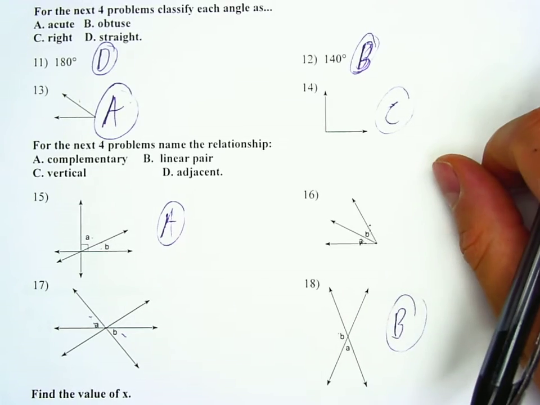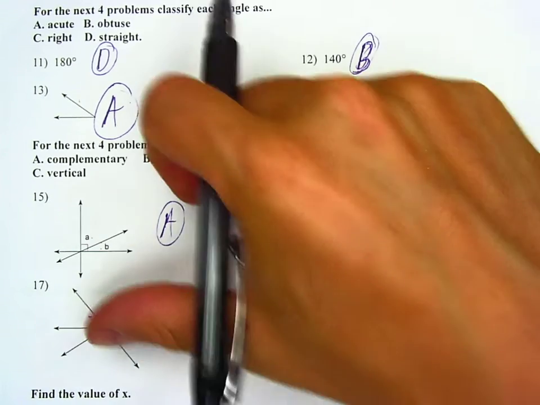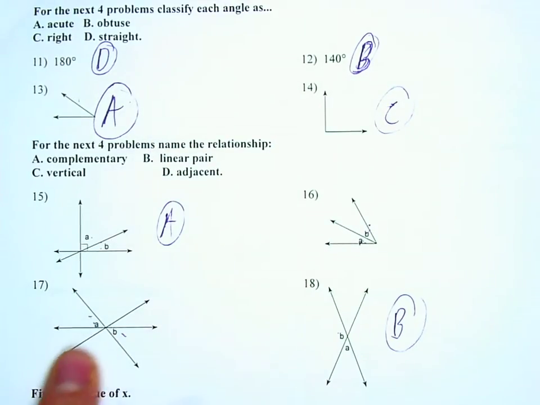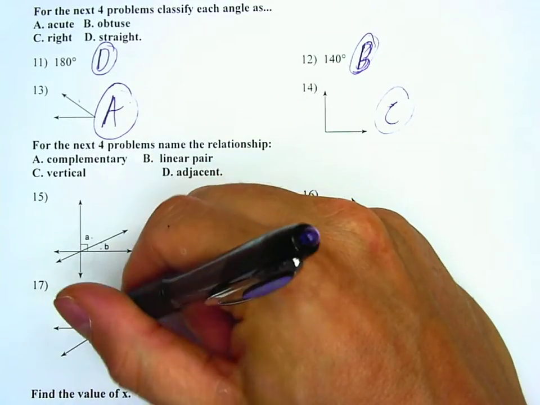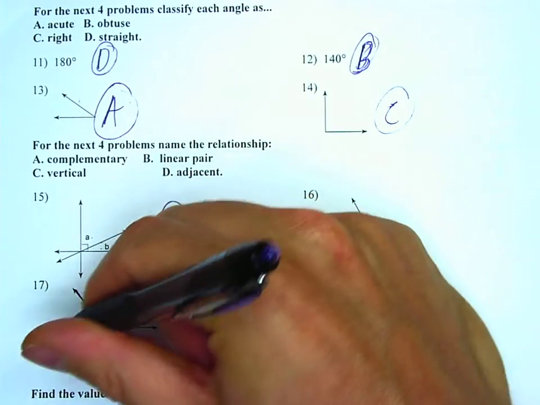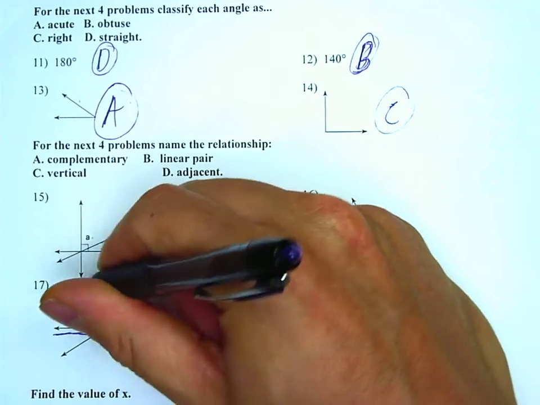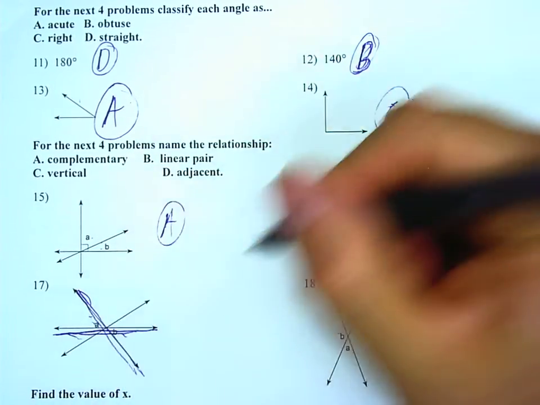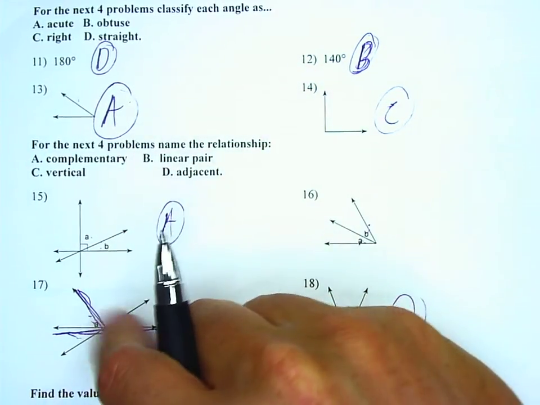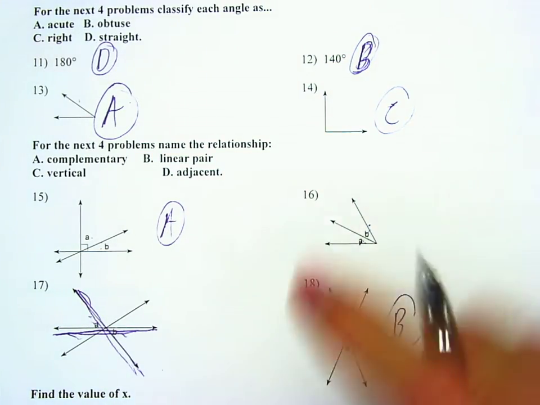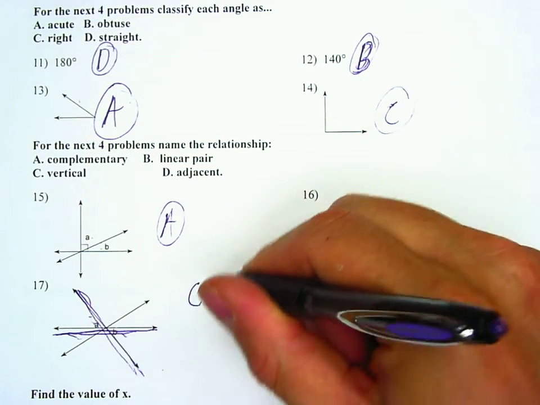Vertical, again, is across from each other. Not next to, but across. So that's this one here. Directly across, they're diagonal. They make an X. So the X here signifies vertical. The X, in other words, when they're across from each other, not next to each other, like so. So that is vertical.